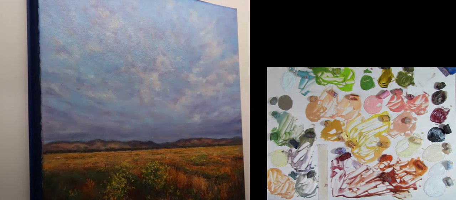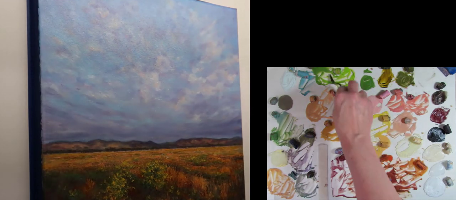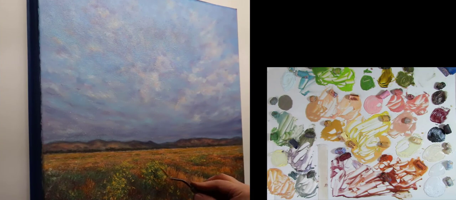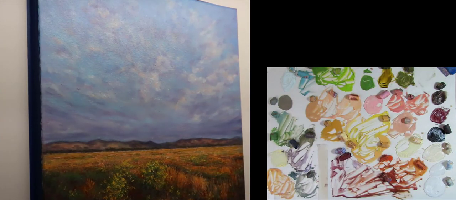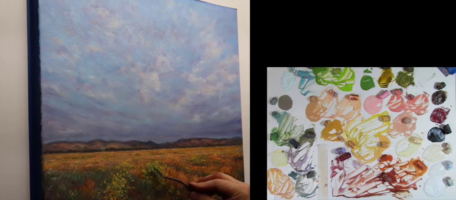Okay, now I'm going to come back with my bright green. I want to get a little bit of action going up in here. Think about the light.